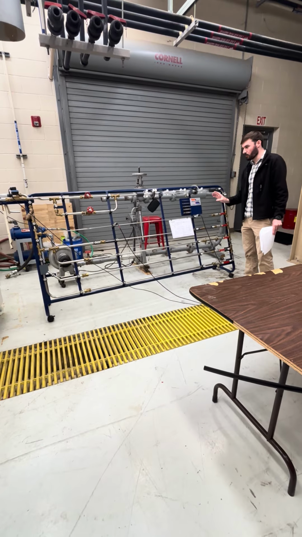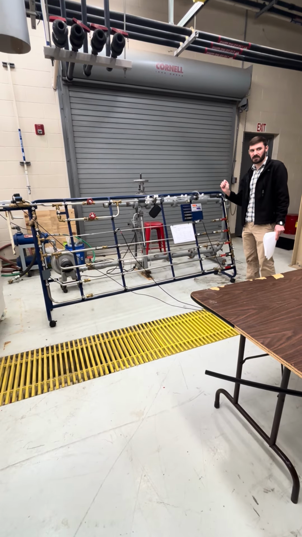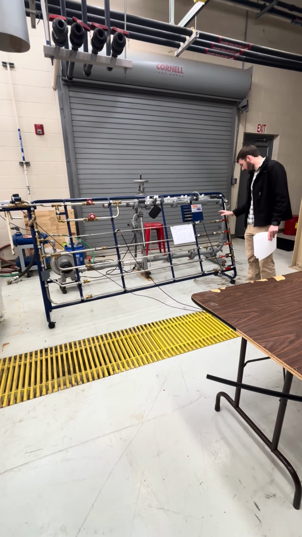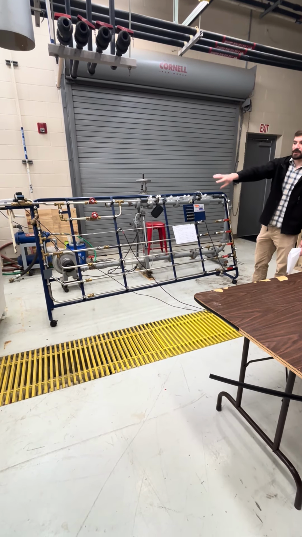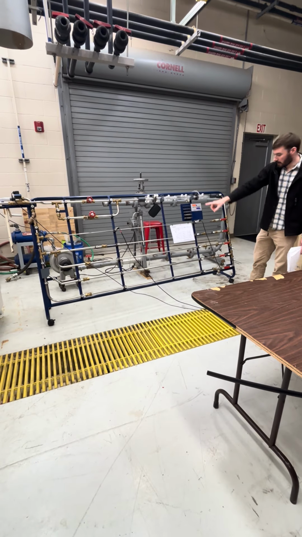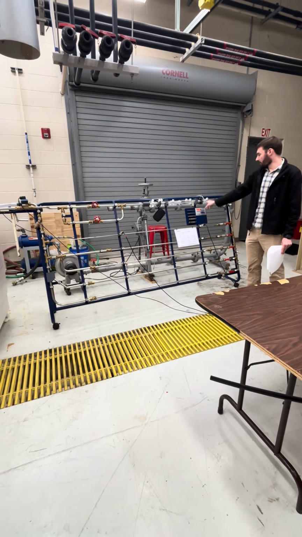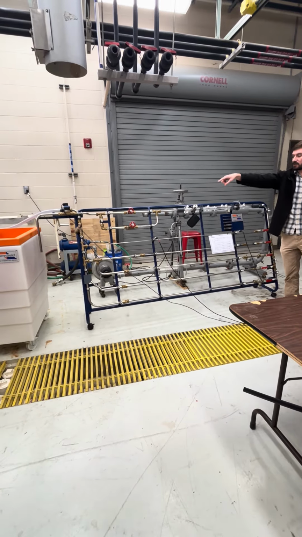Before we start though, we want to prime the system. By that I mean just get all the air out. So close all the valves except for the bottom one. This is when we're first turning it on. When you pump water through, allow water to go all the way through, out the silver side into the reservoir.